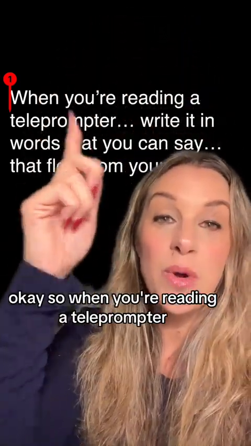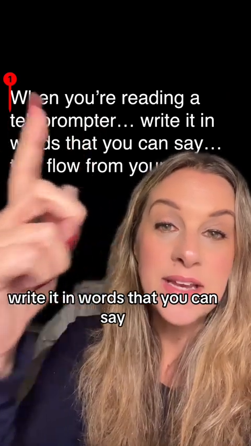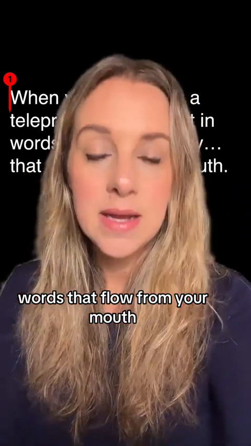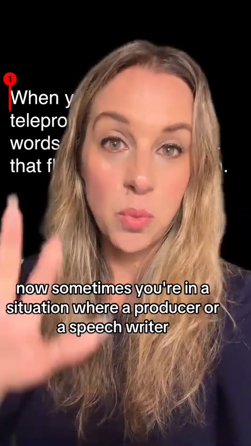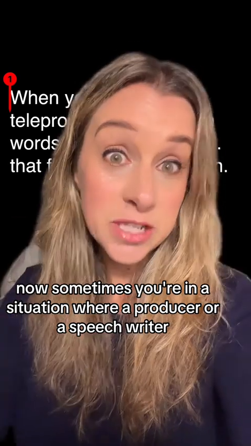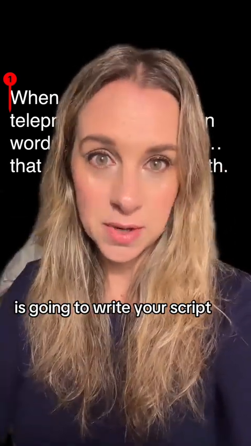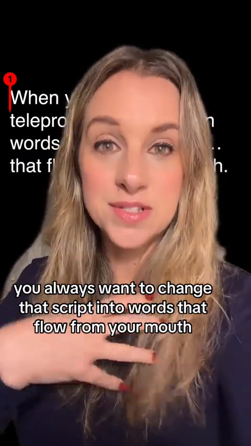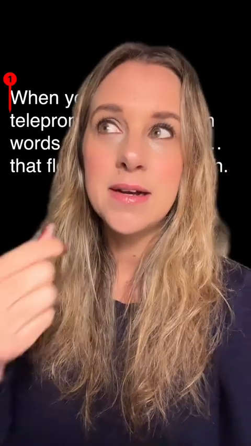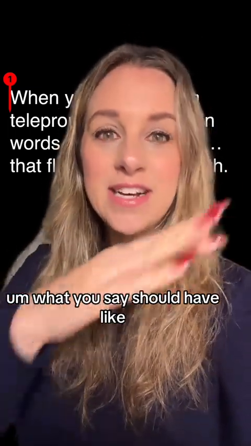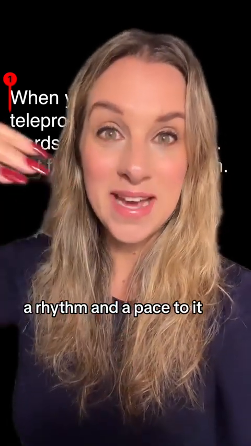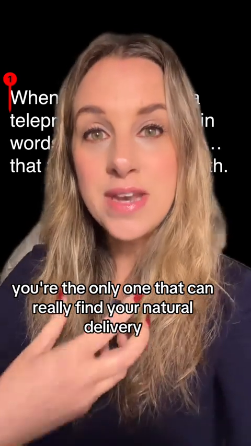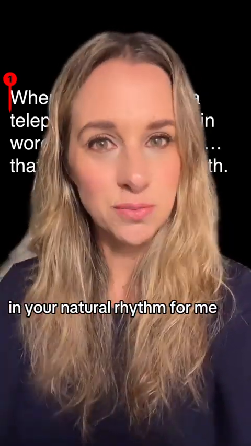Okay, so when you're reading a teleprompter, write it in words that you can say, words that flow from your mouth. Now, sometimes you're in a situation where a producer or a speechwriter is going to write your script. You always want to change that script into words that flow from your mouth. What you say should have like a rhythm and a pace to it. You're the only one that can really find your natural delivery and your natural rhythm.